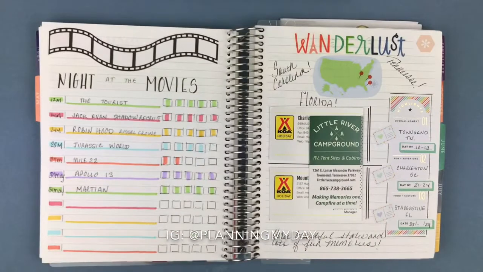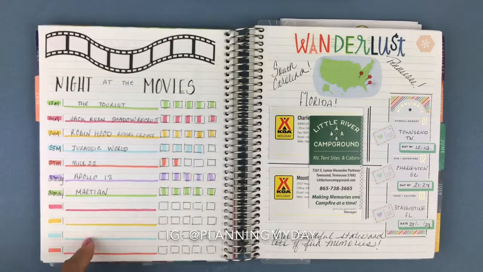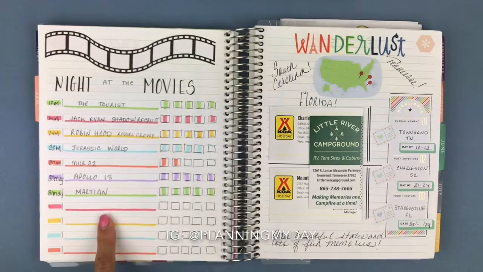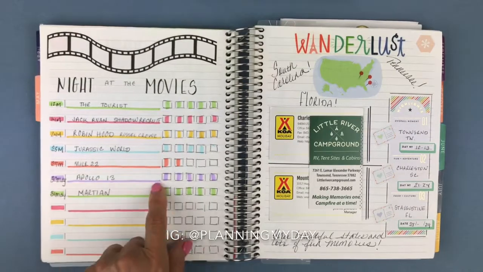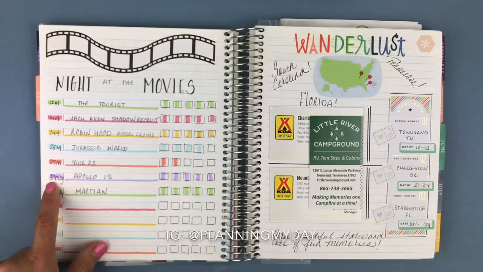And then here I do a night at the movies. And a lot of times we'll watch an old rerun movie. We have a closet full, or we'll watch a brand new one. In either case, here in this tracker, they just get a rating of 1 through 5. And you'll notice the color boxes match the underline, and then I write the date.